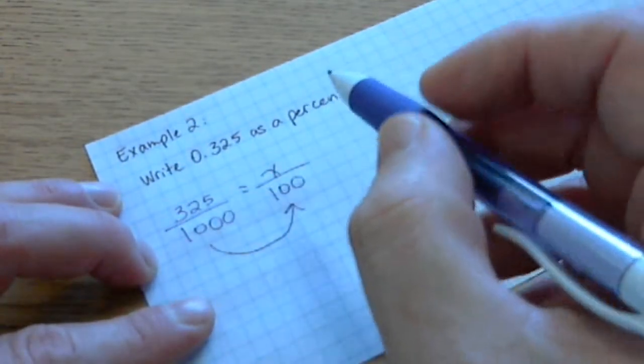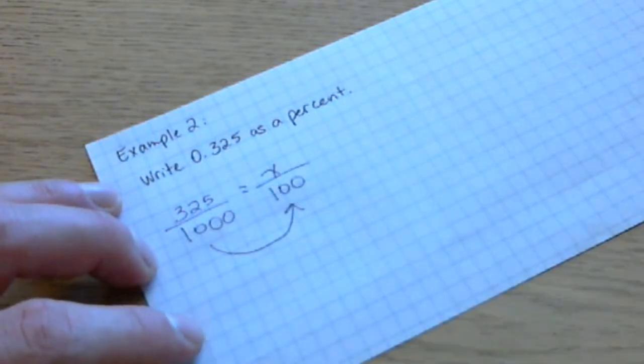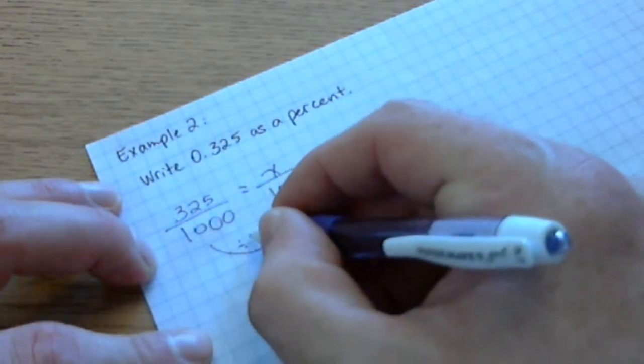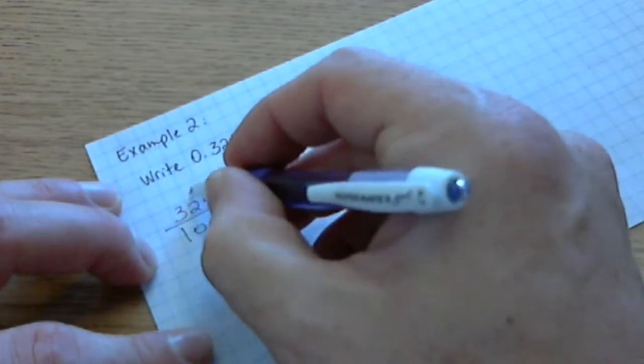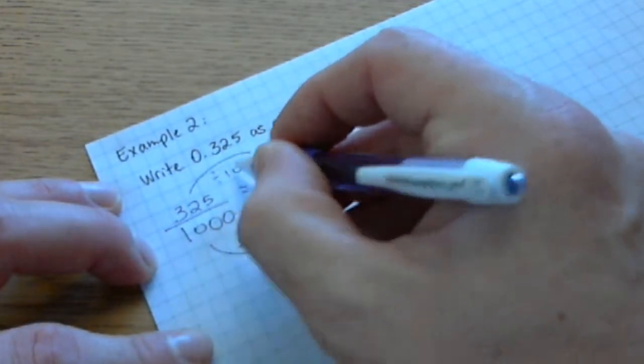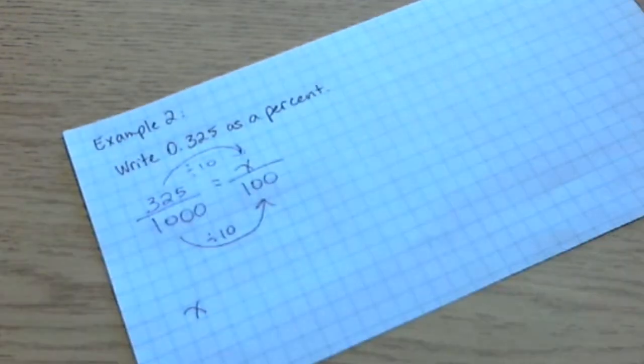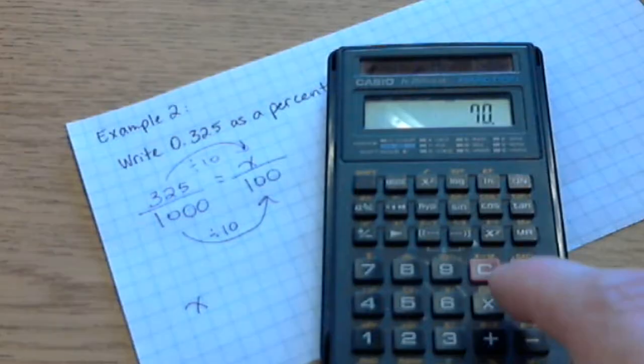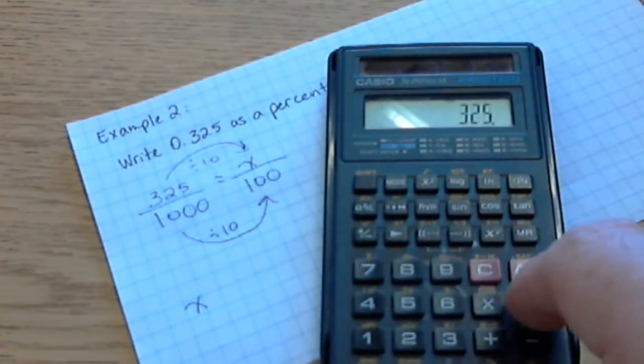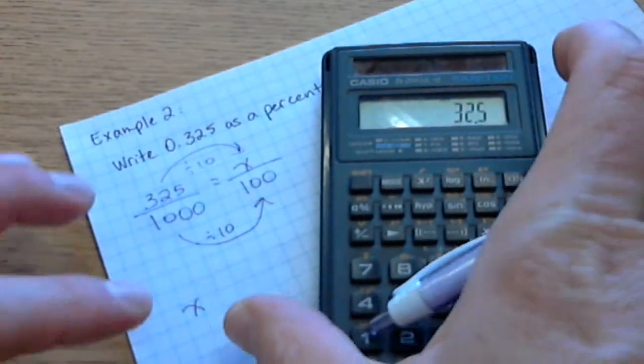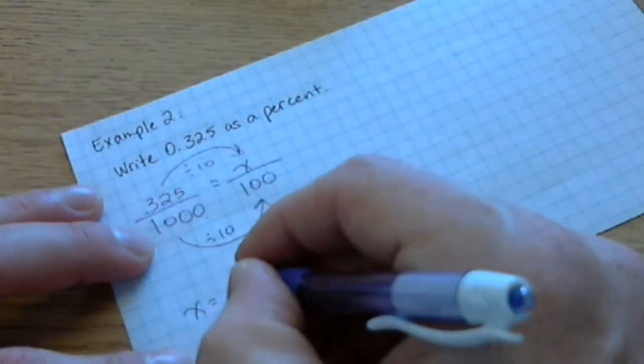And so, use a scale factor again. This time I'm going to be dividing by 10. And then over here, I'm going to be dividing by 10 as well. And bust out my trusty calculator. And so I'll take 325 divided by 10. Gives me 32.5.